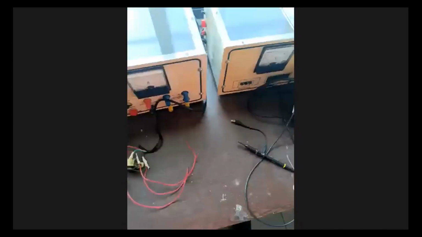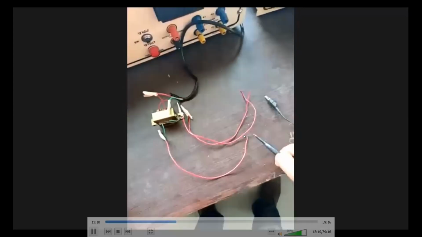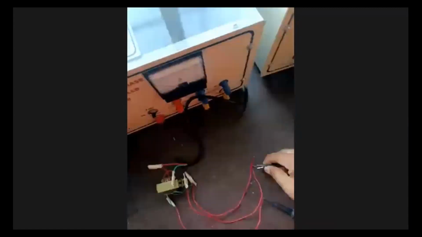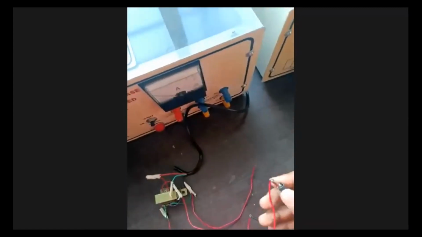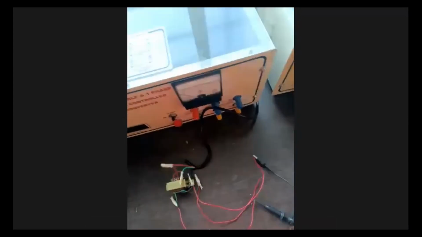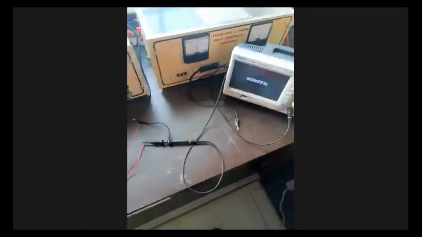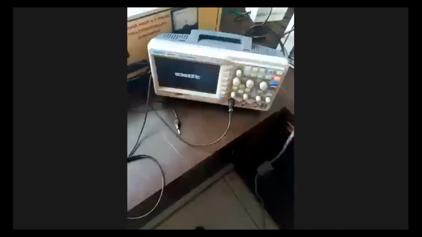Okay. So here 3 terminals are there. I will take these two terminals. First I will connect for the positive. I will do the connection here now. It is connected. For the other terminal, I will do the connection here. Okay. I will switch on the supply. Both I will switch on.